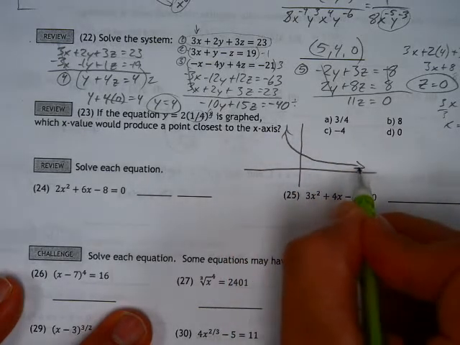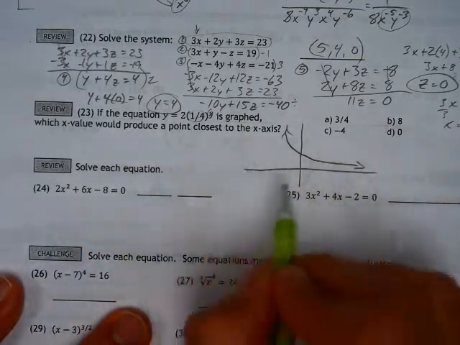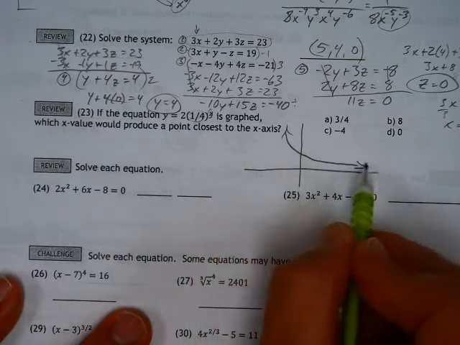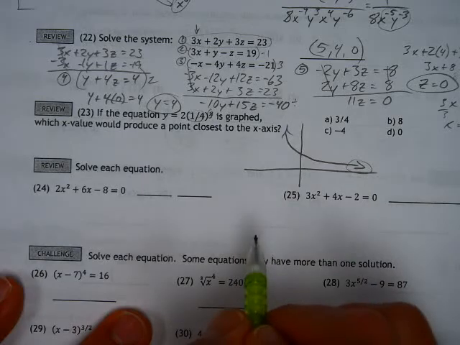And this thing is never going to touch the x-axis, but it's going to get infinitely close. Okay? So the question of which of these is going to get us closest to the x-axis, well, the further this direction we go, the closer to the x-axis we'll go. I'll just kind of leave it at that.